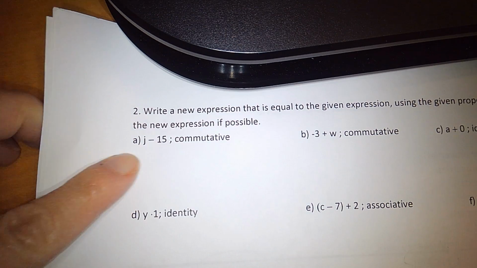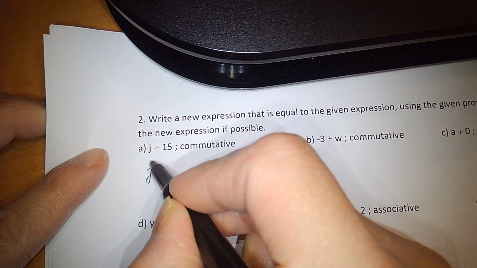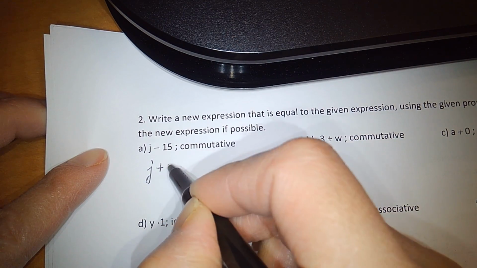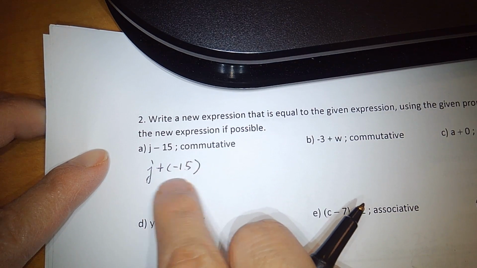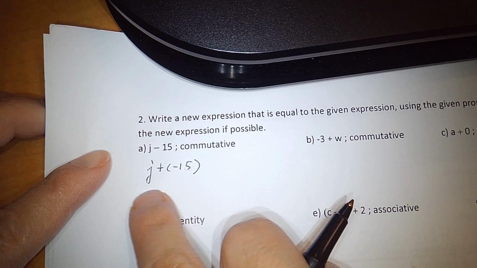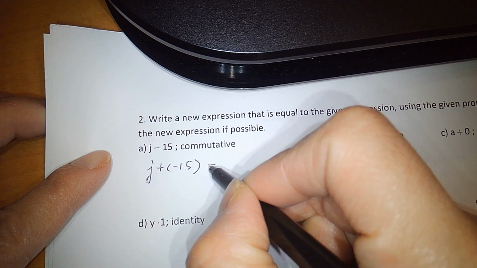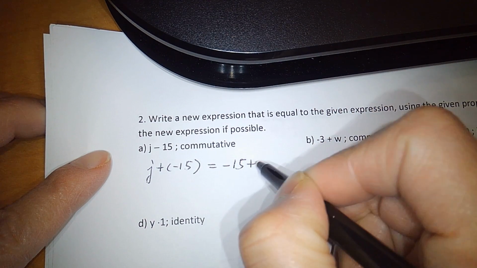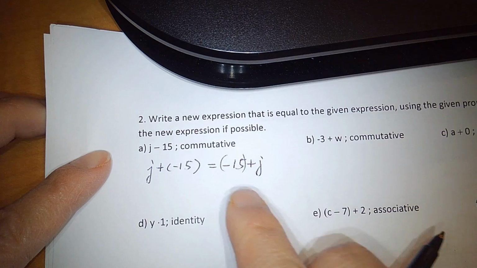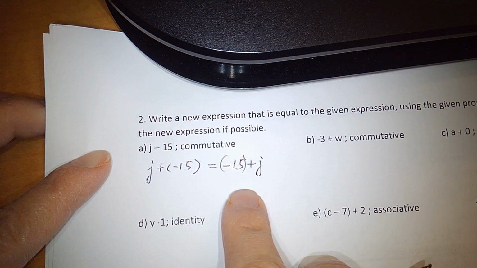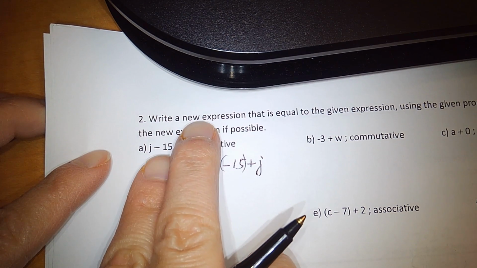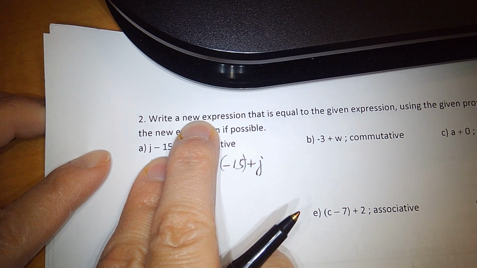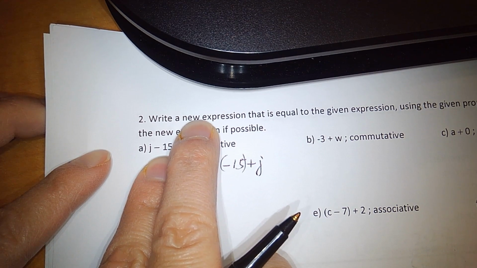J minus 15 can be written as J plus negative 15, right? Commutative property, we have to interchange the position, right? So it gives us what? You guys agree with this? Write a new expression. What is the new expression for us? Negative 15 plus J, right? This is the new expression, okay?